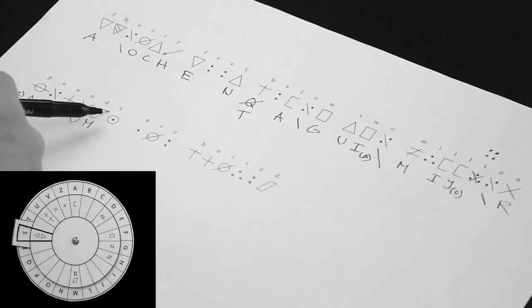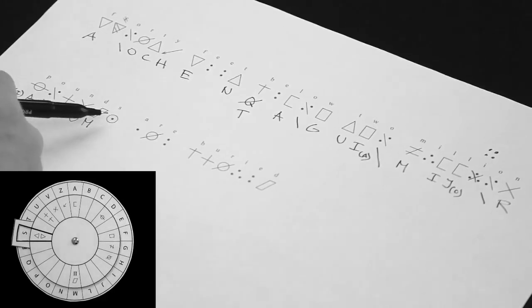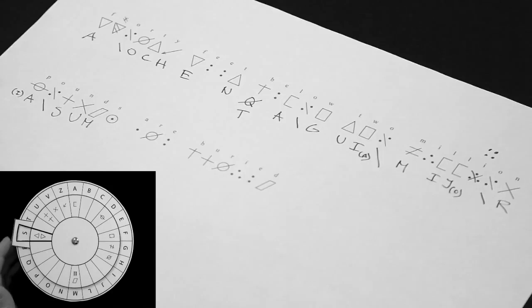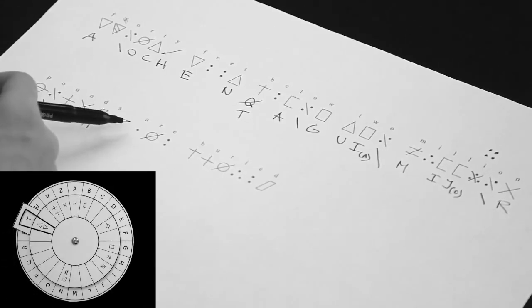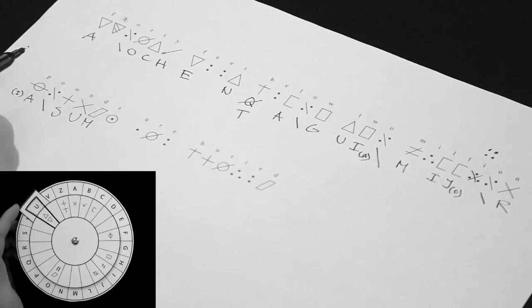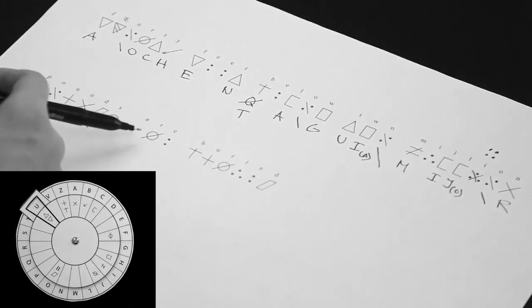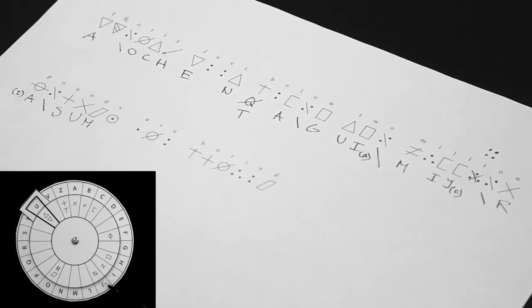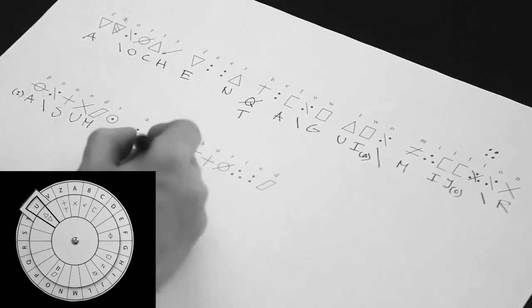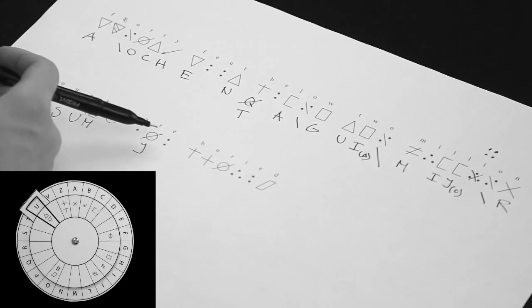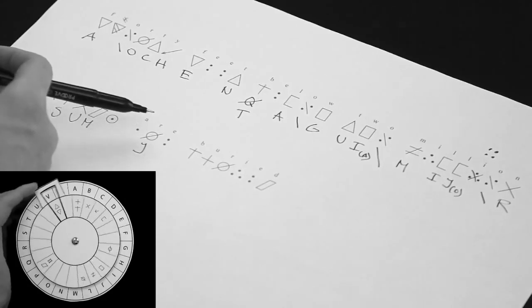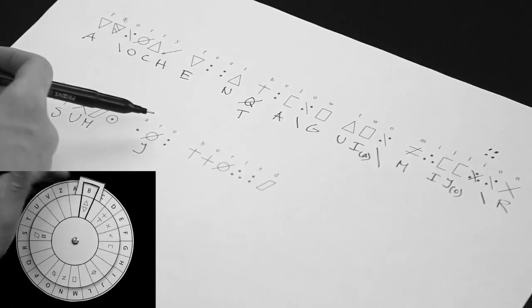And then the next symbol is a null symbol, which is no operating symbol or letter. So we turn one step for it, and then one step again for that operating symbol there. And the next symbol is a G. And then we have an operating symbol telling us to turn 4 steps. 1, 2, 3, 4.